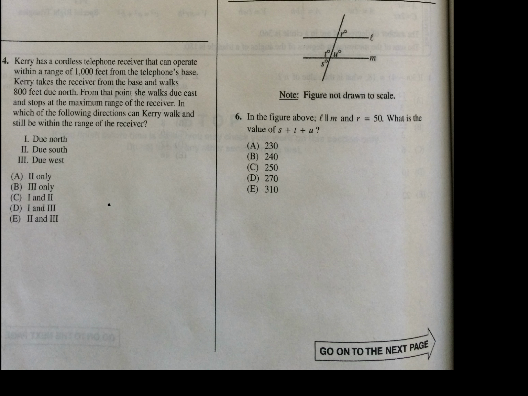So if we just drew a circle around here, 1,000 feet, my circle's not going to be very good, but just pretend the radius is 1,000 feet. She walks 800 feet north. So she's going to walk up this way, north, and not quite to the end, and then she's going to walk east, and she stops at the maximum range. So she's going to stop at the circle because that would be the maximum range.